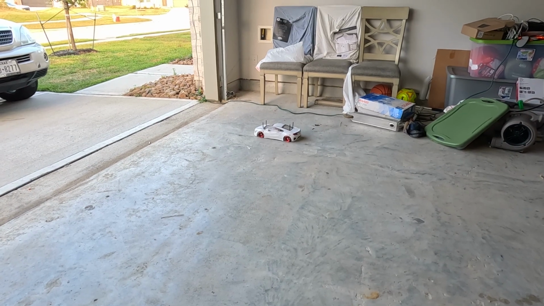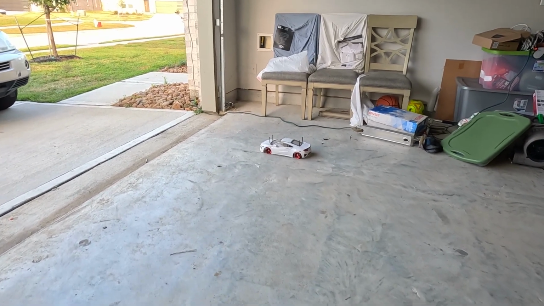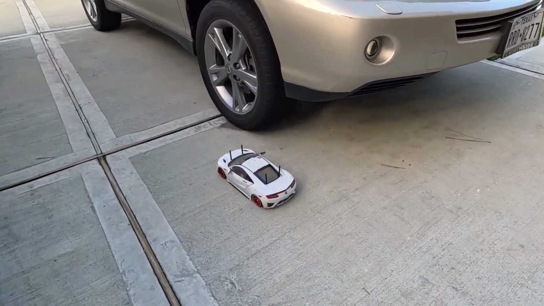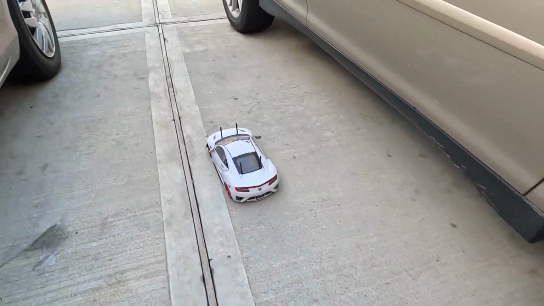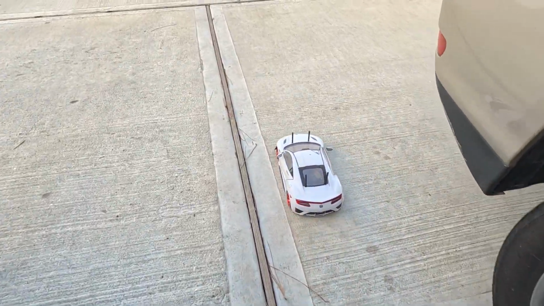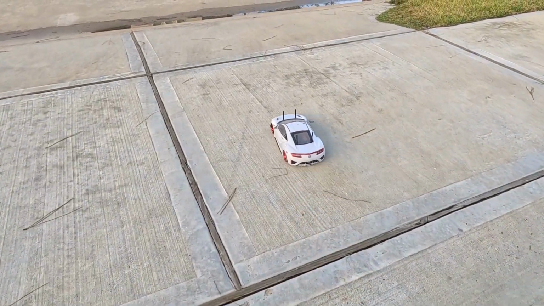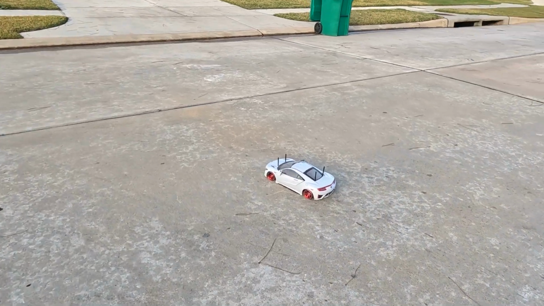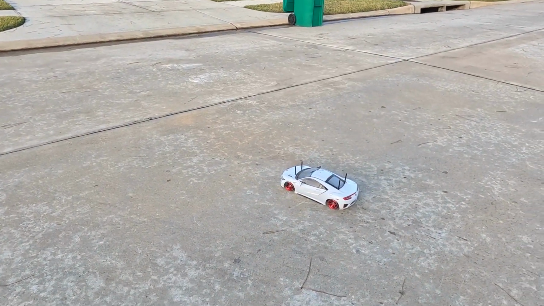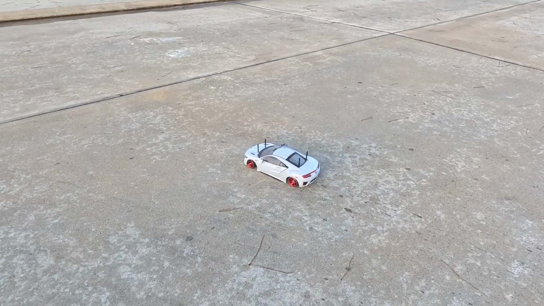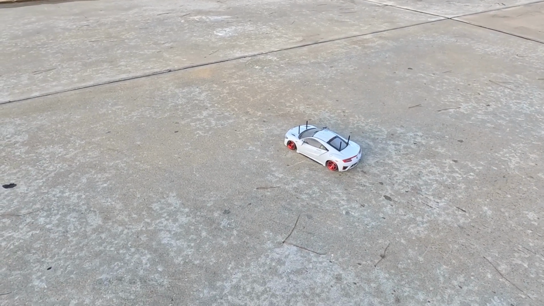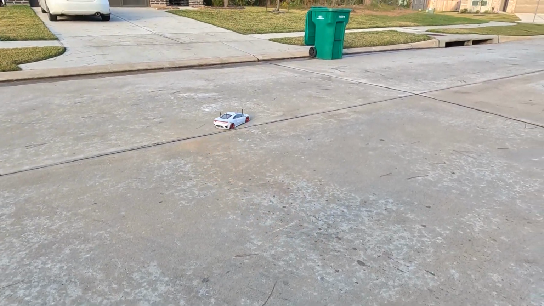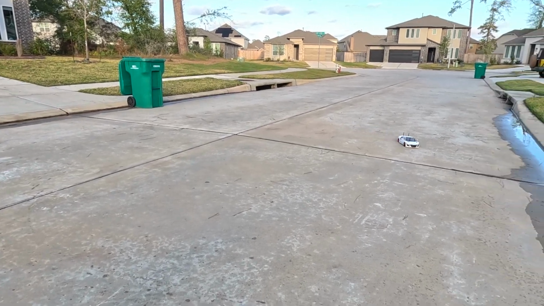Alright, so now we're going to drive out to the street and we'll show you some more. We'll show you some drifting that is hopefully a little bit more controlled in a larger environment. So now we're just going to do a couple of passes, and now we'll be able to see where the drift car is able to take full advantage of its capabilities.